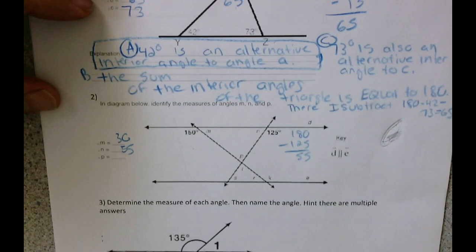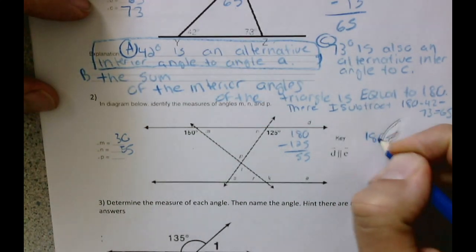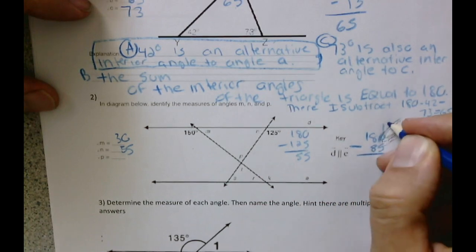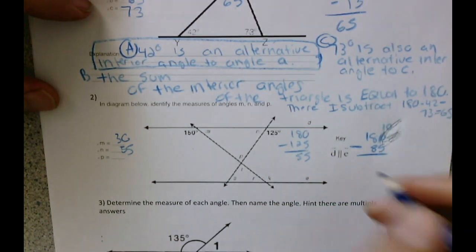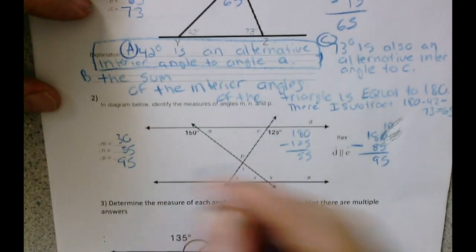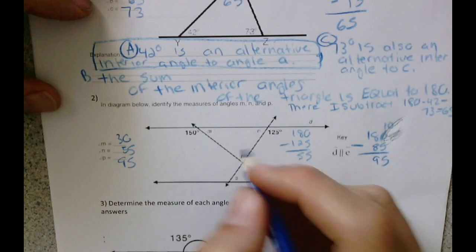Now to figure out what the measure of angle P is, I have to take 180 minus 85. And that's going to be 95 degrees. So the measure of angle P then is 95 degrees.